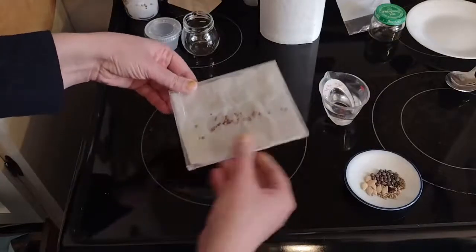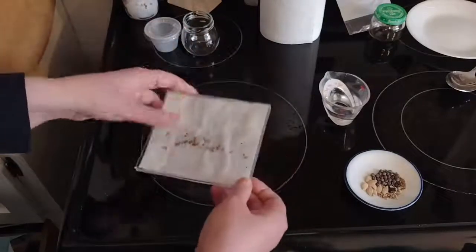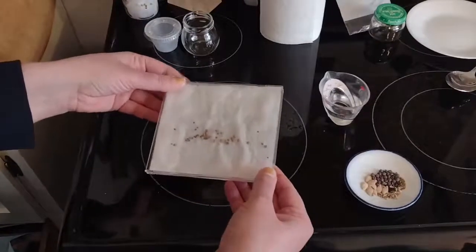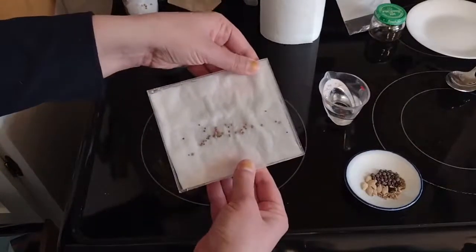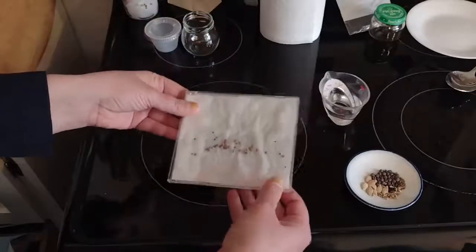Let's close the container, and depending on what you're using, you can either poke some holes in it or leave the lid open a bit so that the seeds and seedlings can breathe. I think they'll be able to get enough ventilation in this container without leaving it open.